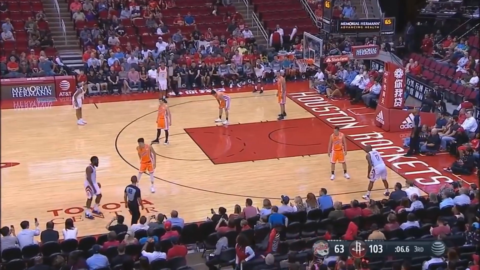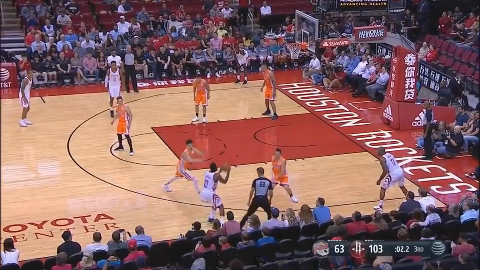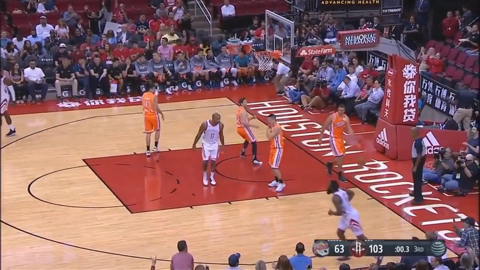30 minutes now, so I would expect that he would sit here in the fourth quarter. Now the 4 seconds down to 3. Behind the back, razzle, dazzle. There it is. James Harden.